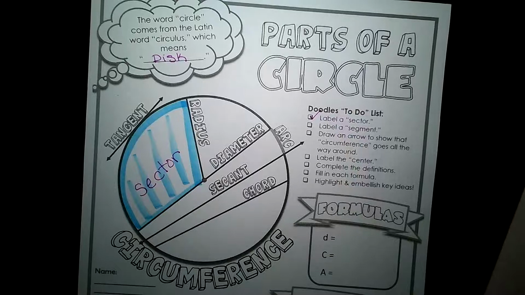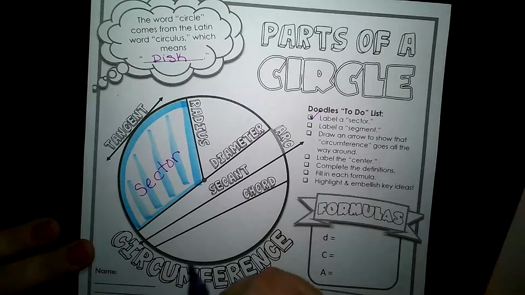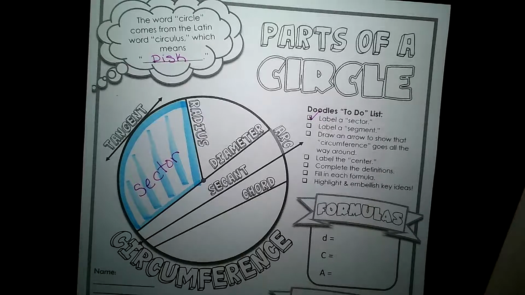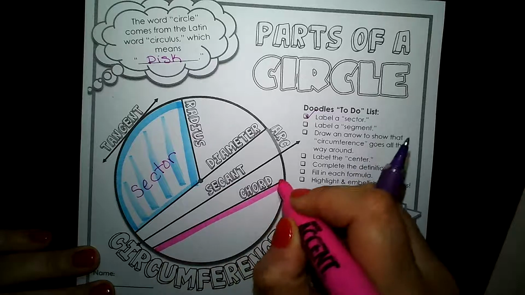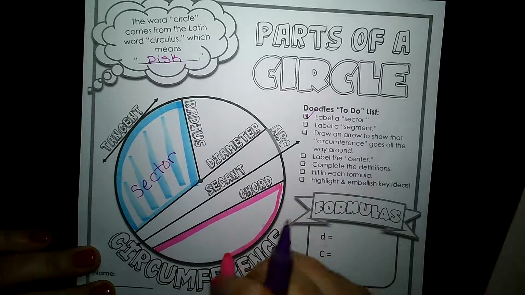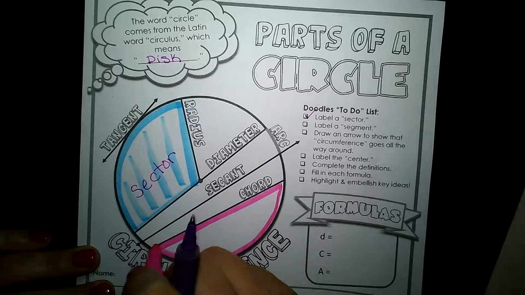The next thing that we need to label is a segment of a circle. And a segment of a circle, I'm going to highlight it here in pink. A segment of a circle is like if you were to just cut off a portion of the circle.